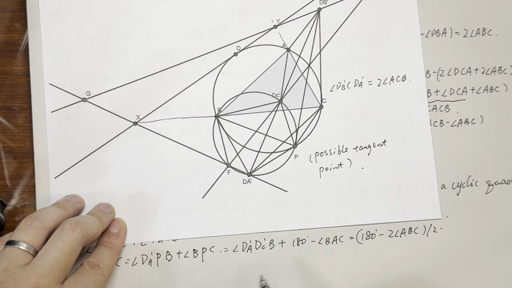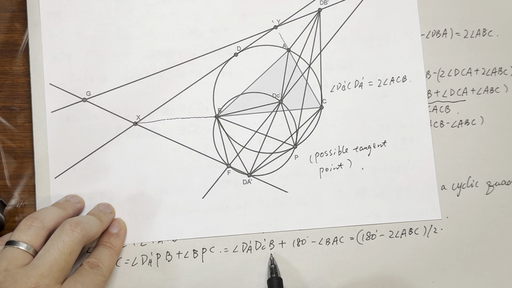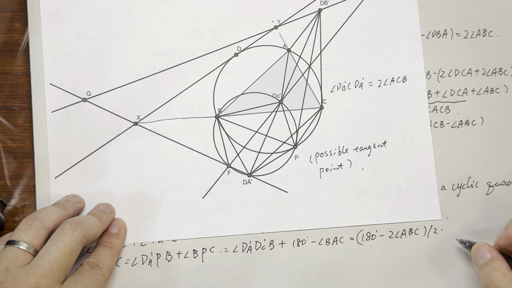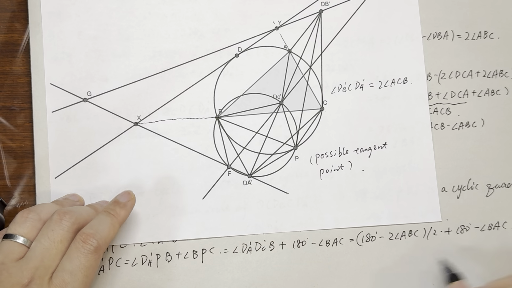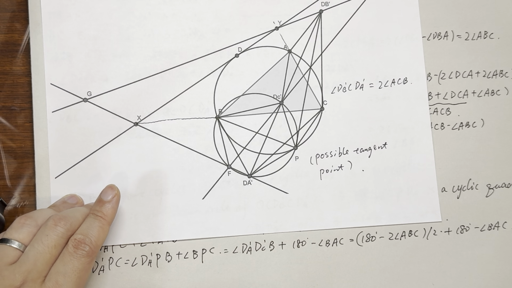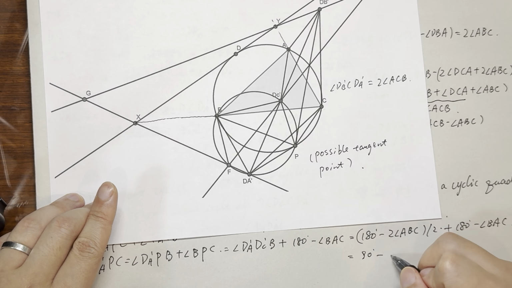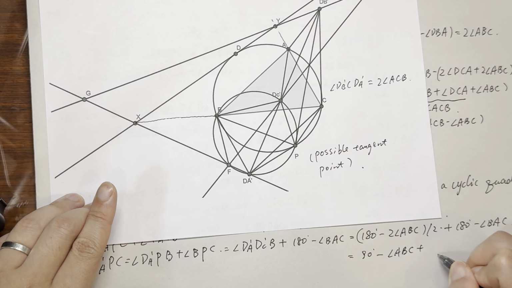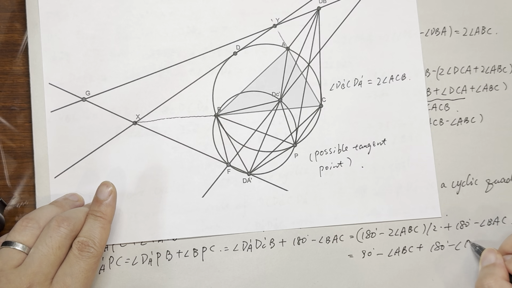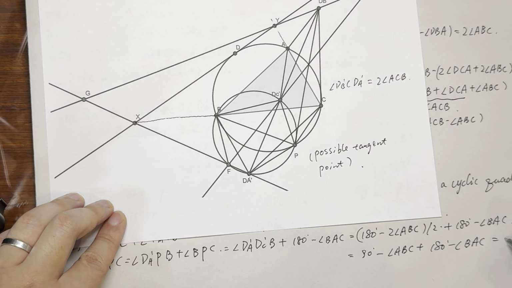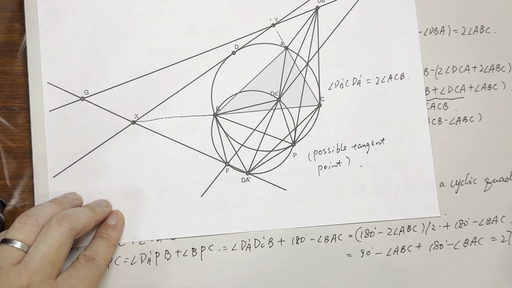And we still add 180 degrees minus angle BAC. So the angle dA' PC equals 90 degrees minus angle ABC plus 180 degrees minus angle BAC, so it equals 270 minus angle ABC minus angle BAC.